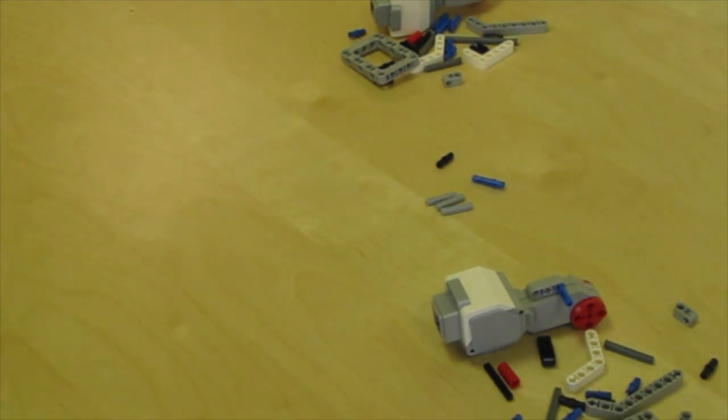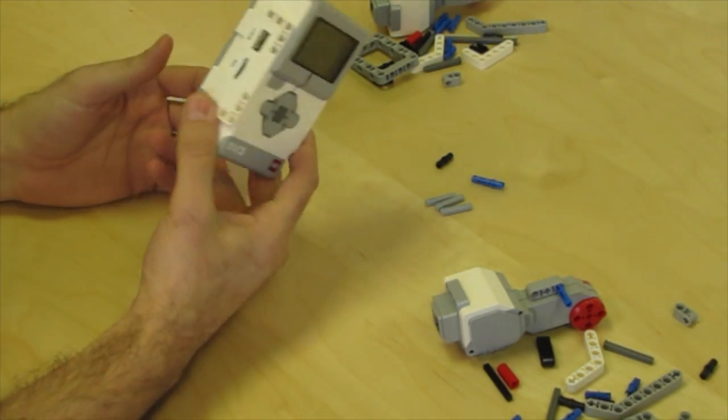So one of the most common questions that I get asked here at Build It Labs is, what is Mindstorms? And first of all, you shouldn't be confusing Mindstorms with Minecraft. Minecraft is a video game and fun and occasionally instructional, but this is Mindstorms.